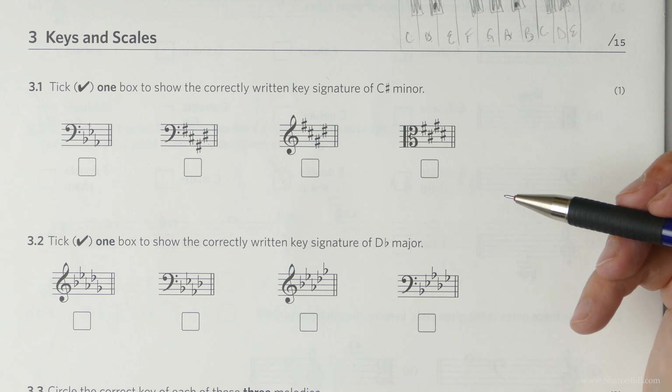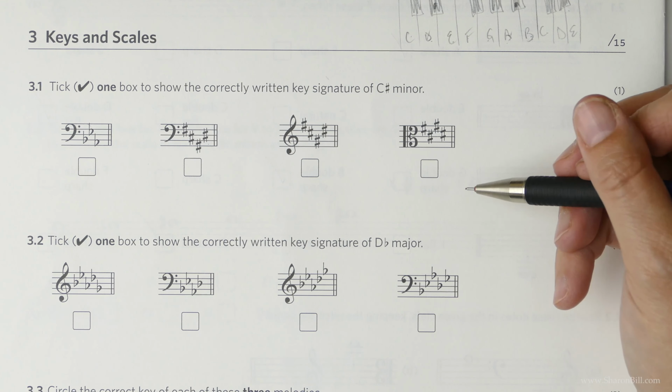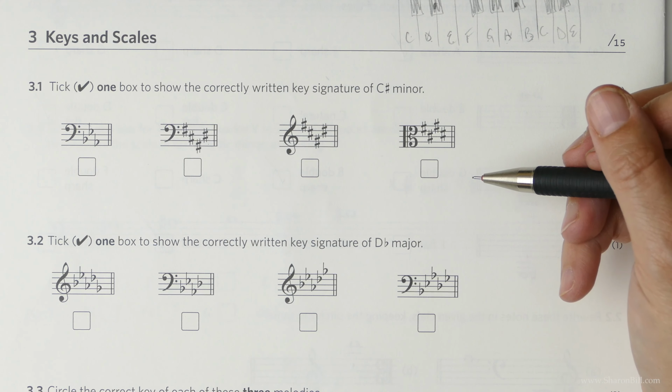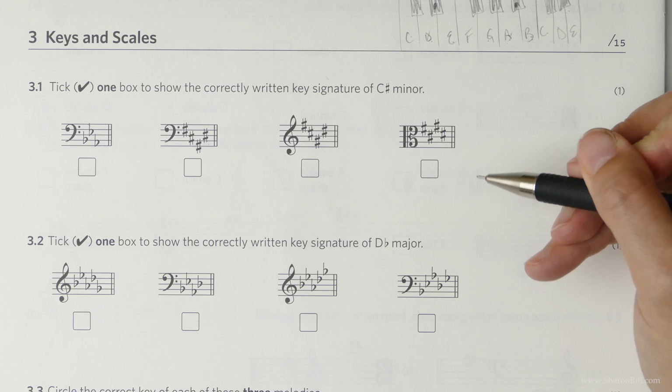It takes all of the stress out of remembering your keys, and with a bit of practice you can get used to writing that quickly, and that would help you in exam time instead of having to keep on stopping to think, oh, now which key signature is this? You'd have them all to hand.